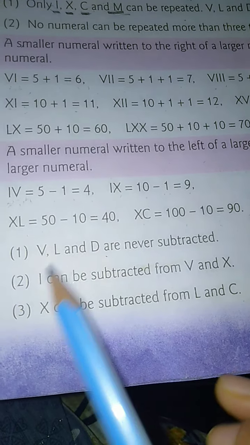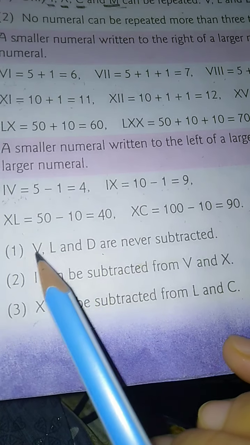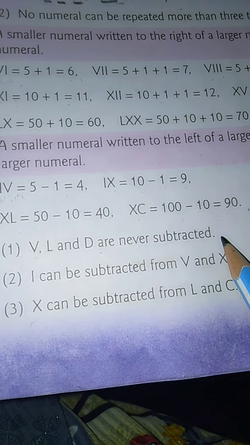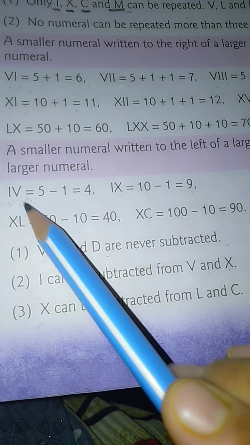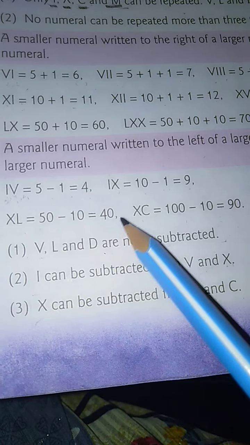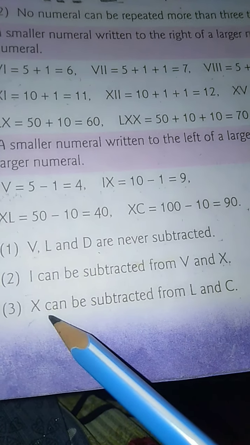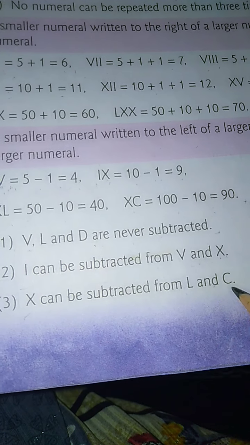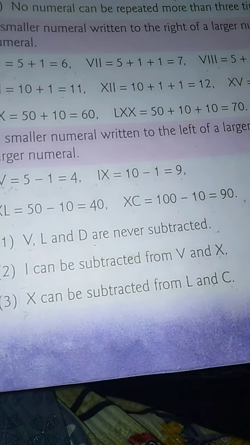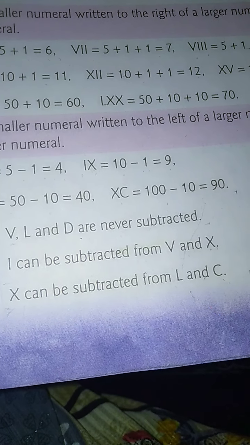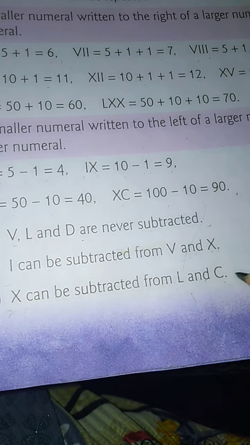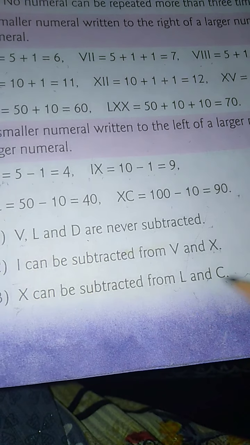And here there are 3 main points. V, L, D are never subtracted. I can be subtracted from V and X only, as you can see. I is subtracted from V and I is subtracted from X. And X can be subtracted from L and C. Obviously X can be subtracted from the greater values. So L is 50 and C is 100. So we can subtract 10 from these two, nothing else. Okay, so these are the rules.